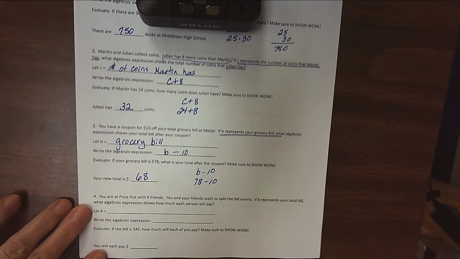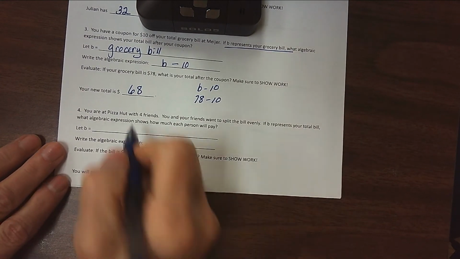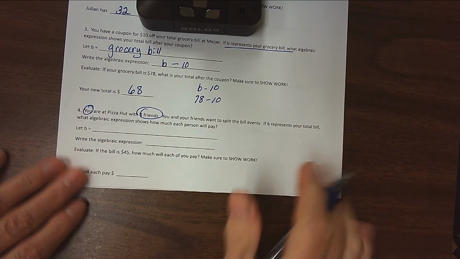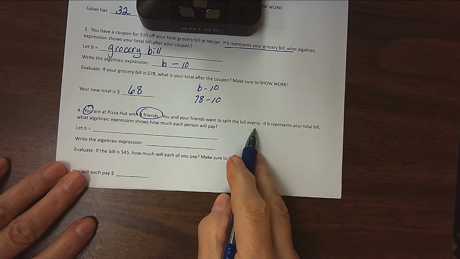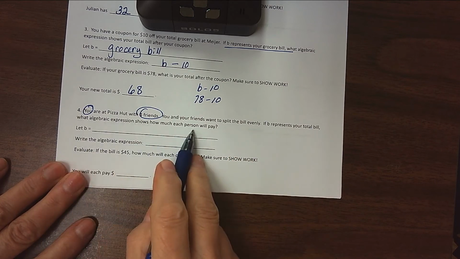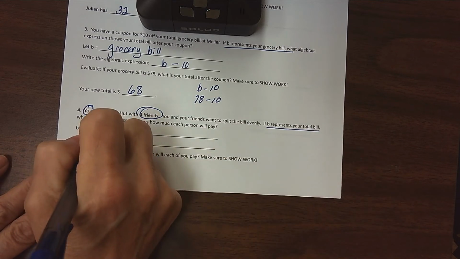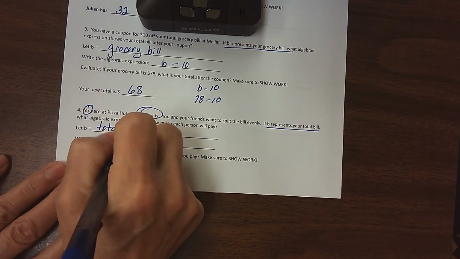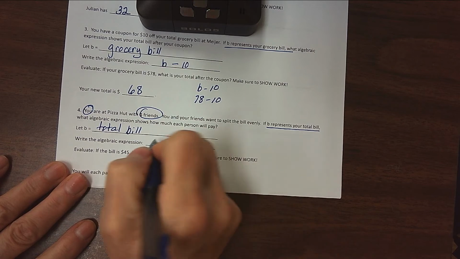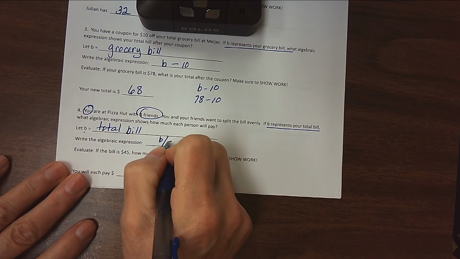All right, one more. You are at Pizza Hut with 4 friends, so be careful here. There are 5 people, right? You are there, and you have 4 friends. You and your friends want to split the bill evenly. If B represents your total bill, what algebraic expression shows how much each person will pay? So what does B represent? Our total bill. And if we're splitting the bill between myself and my 4 friends, that's 5 people altogether. So we'll take B, our total bill, and we'll divide that by the 5 people.